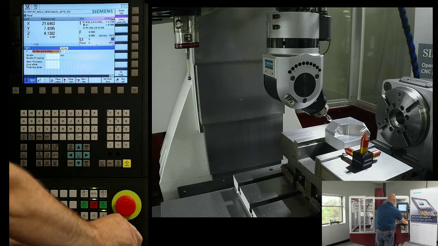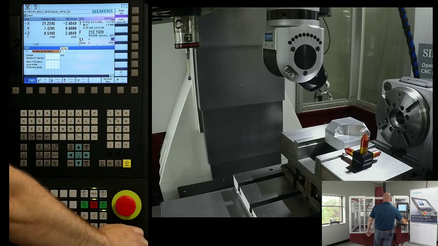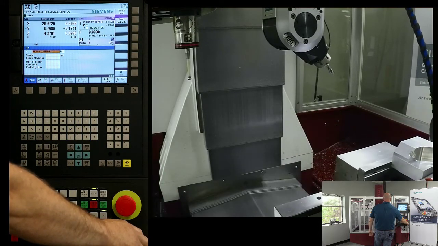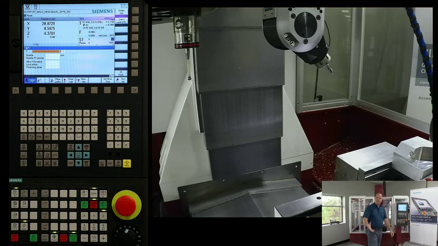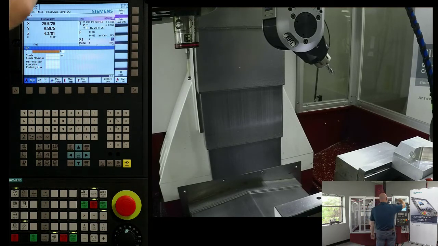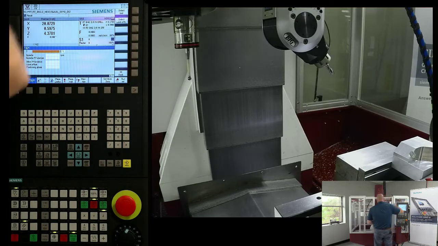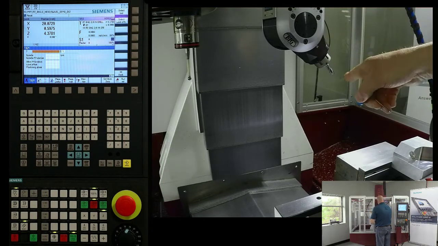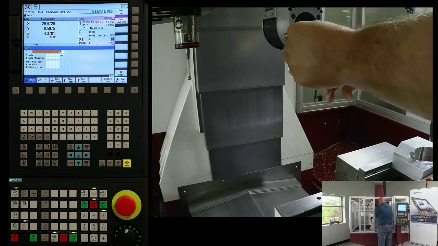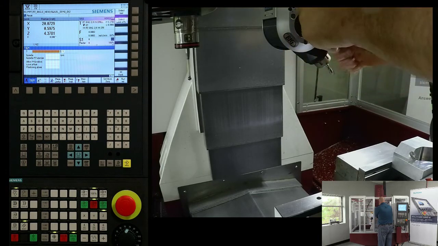Okay, cycle start. And this is going to load that first offset. Now what we're going to want to do is straighten up the head. The way this head works is pretty cool. I can adjust my spindle orientation by loosening up 6 bolts. There's 3 in the front and 3 in the back.